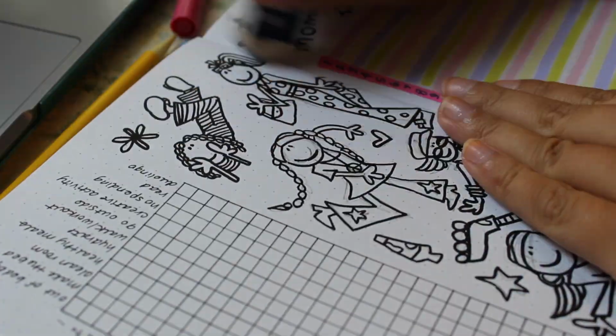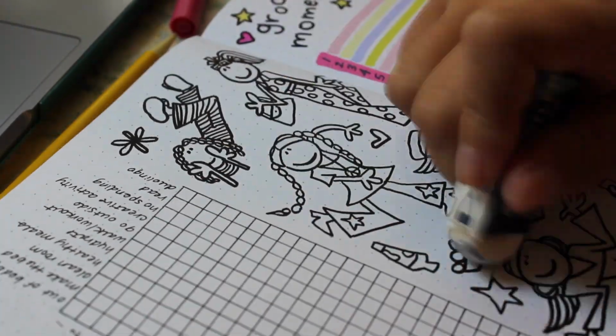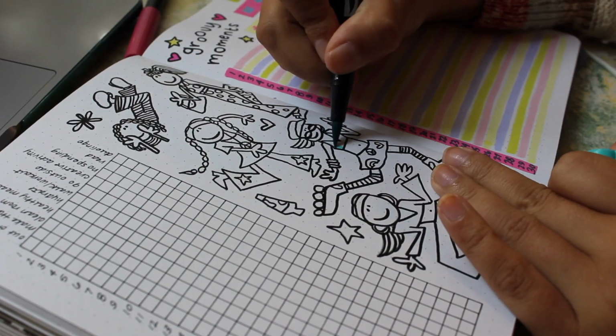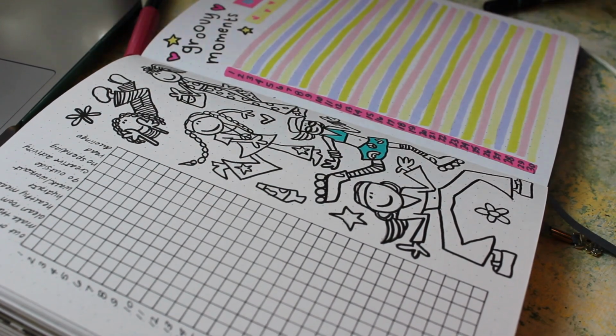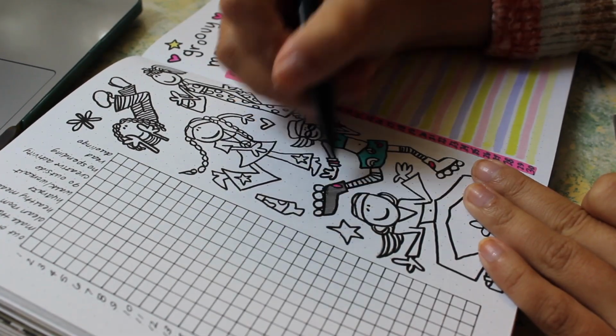I'm drawing off of the page right now. You can't even see where I'm drawing. But then I made their outfits kind of custom. Some of them were inspired by original Groovy Chick designs. Some of them I designed myself.